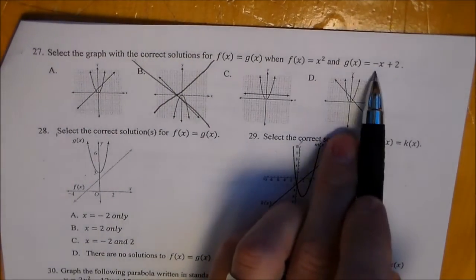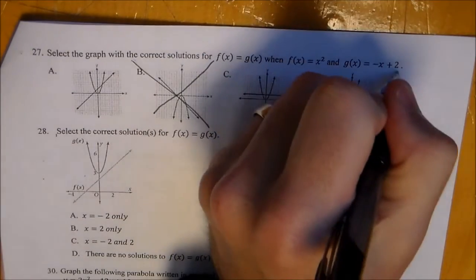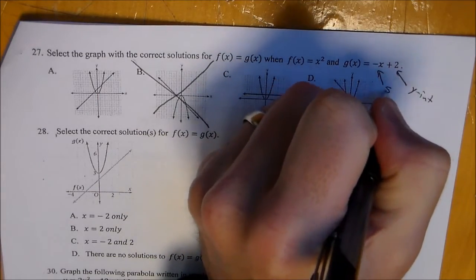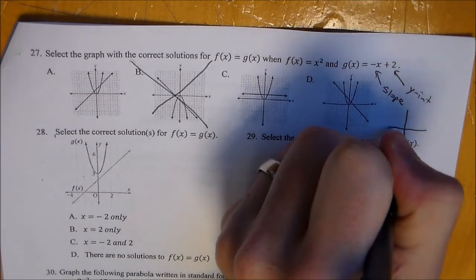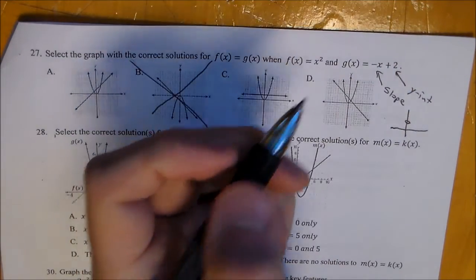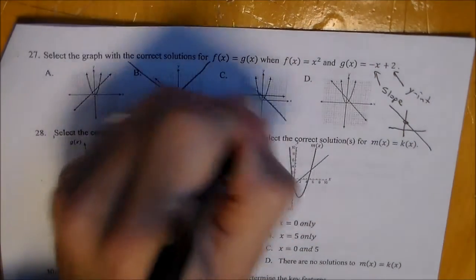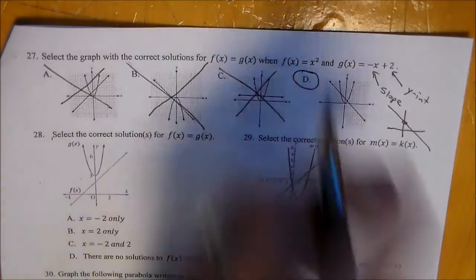Next, I have negative x plus 2 is g of x. That is a line that has a y-intercept of 2 and a slope of negative 1. So that means it starts above the x-axis, with an intercept of 2, and it should look like this. Well, that eliminates C, that eliminates A, so D is my answer.